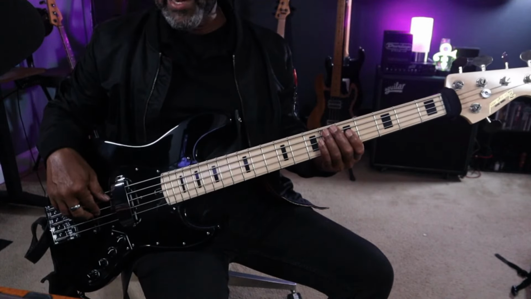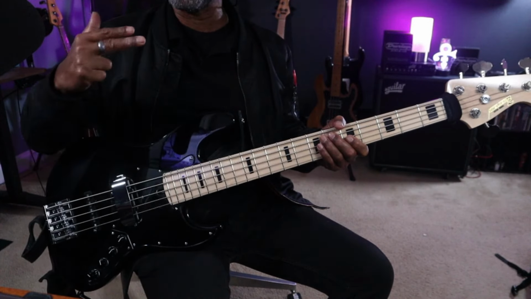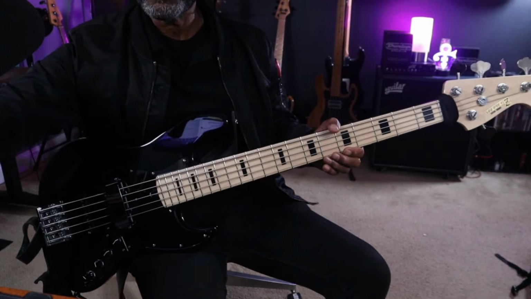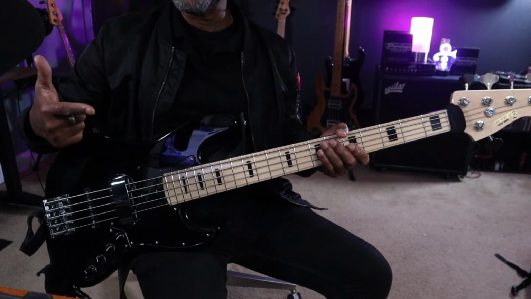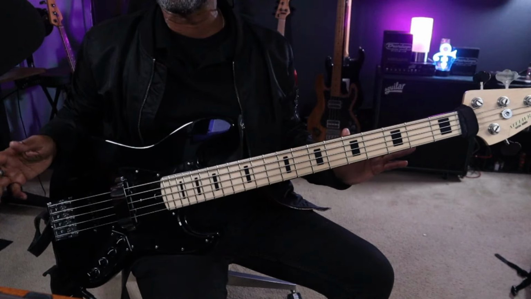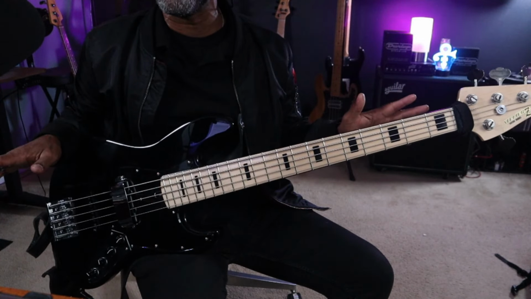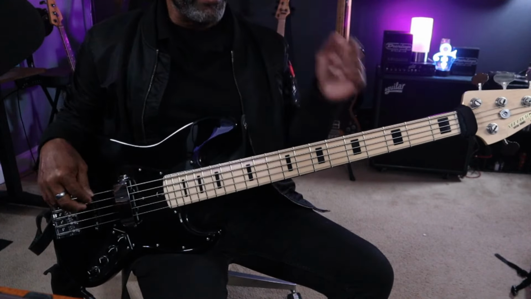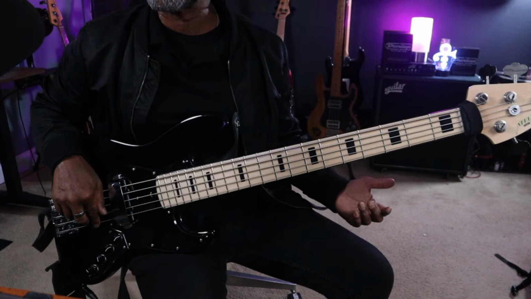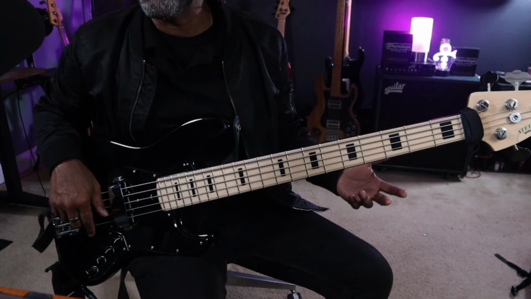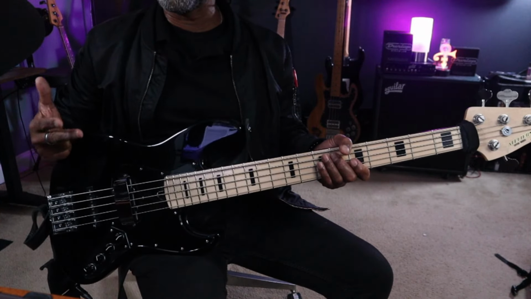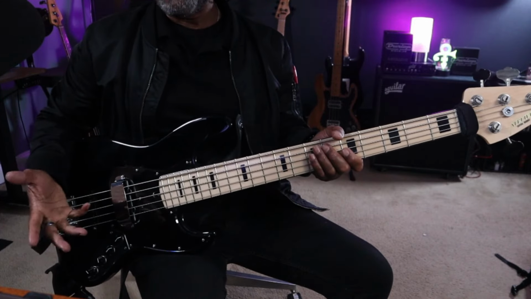Okay, so what comes next? A, B, C, what? D. There's the next string. All right, D, E, F, G. So now we got the open strings covered and we never need to think about them anymore. B, E, A, D, G. If I was playing a 6-string, what would be the next string? G, A, B, and then what? C. All right, that's tuned in fourths.